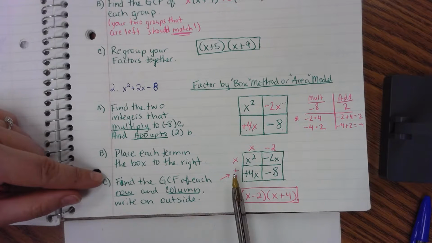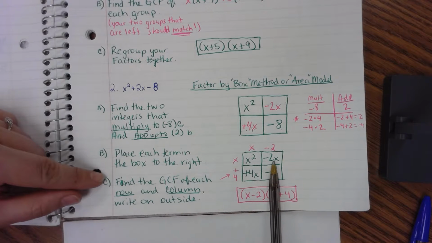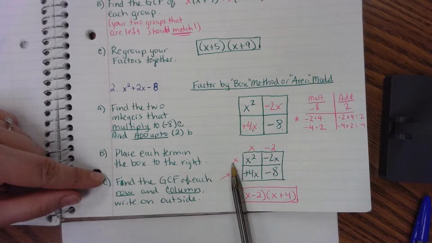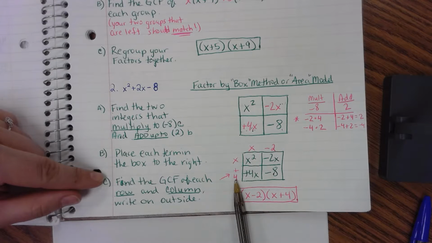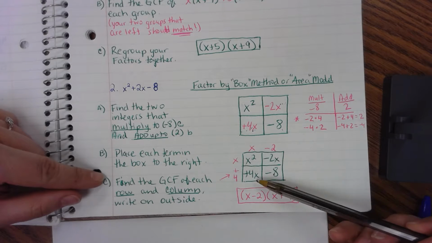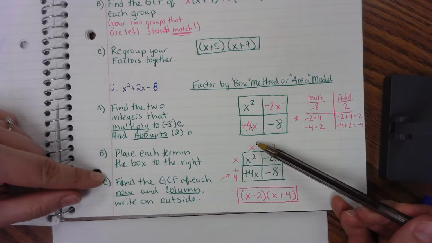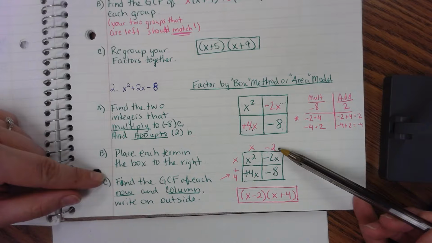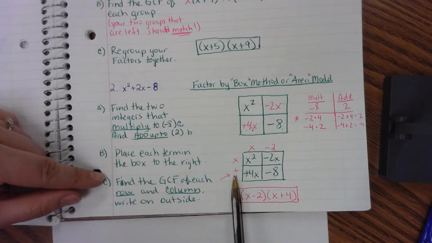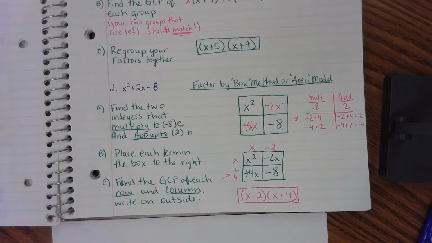So you can see here that x squared and -2x have an x in common. 4x and -8 have a +4 in common. X squared and +4x have an x in common, and a -2x and a -8 have a -2 in common. And so I take the two factors that are on the outside and I group them together to be my factored form.